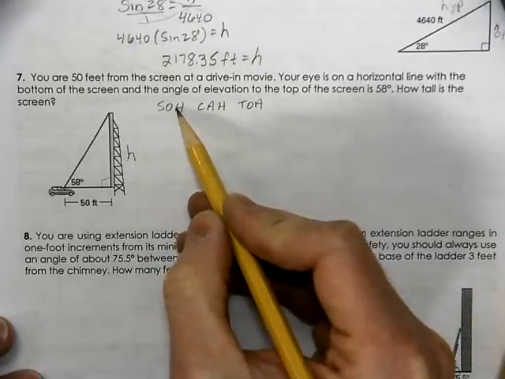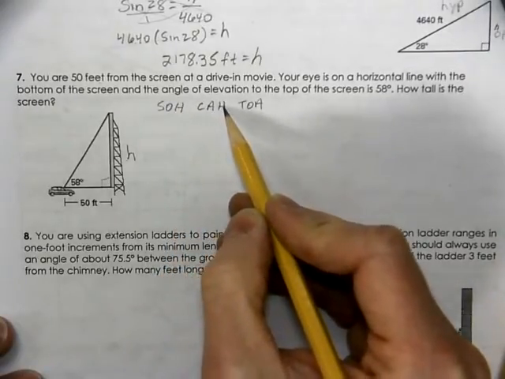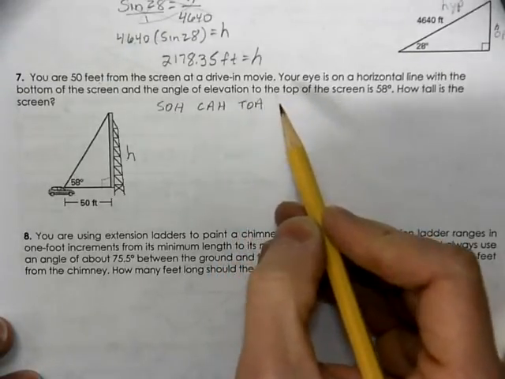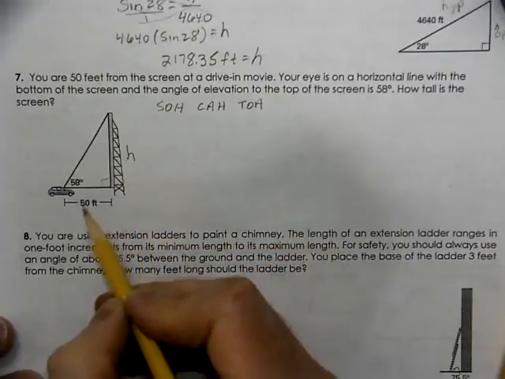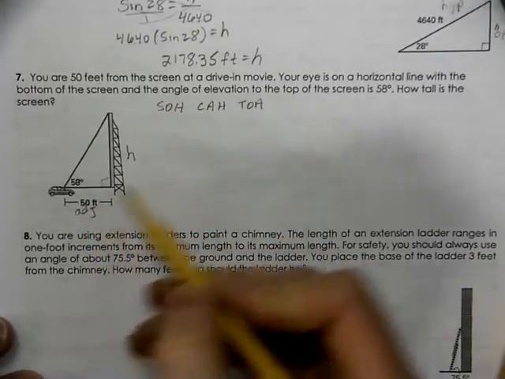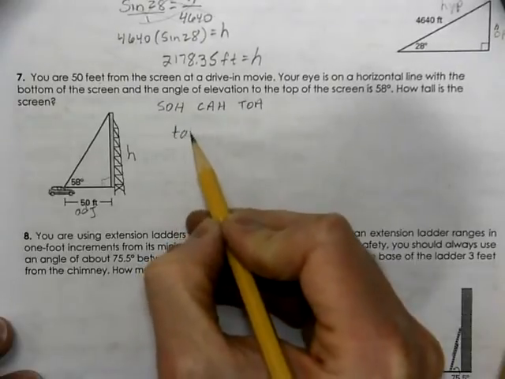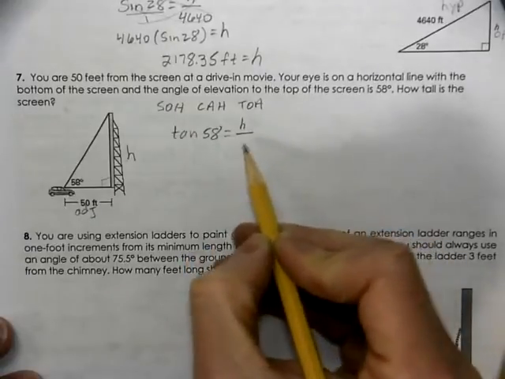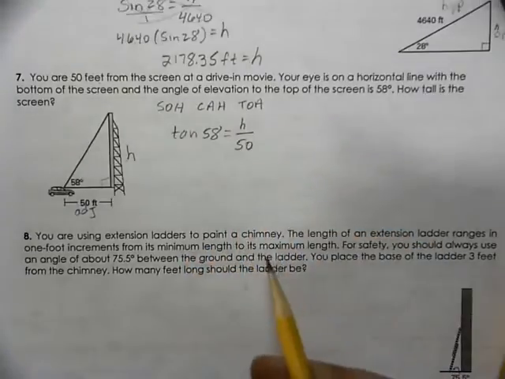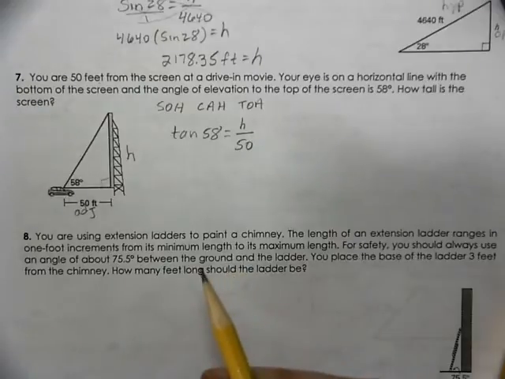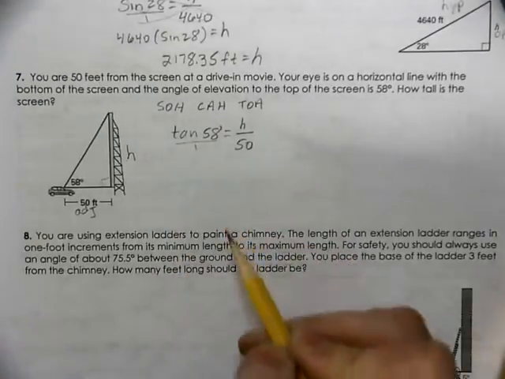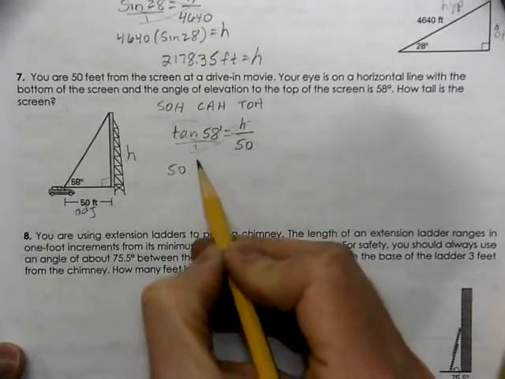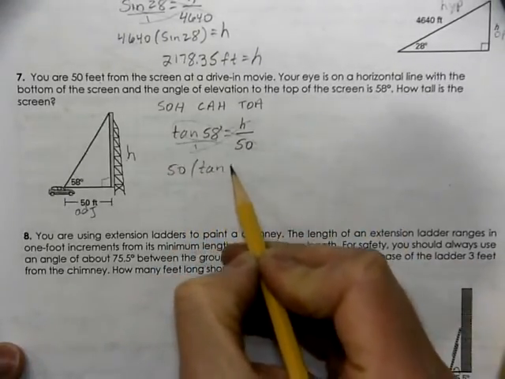Remember SOH CAH TOA. Sine is opposite over hypotenuse. Cosine is adjacent over hypotenuse. And tangent is opposite over adjacent. So opposite and adjacent. Adjacent means next to. So the tangent of 58 equals the opposite side to the adjacent side. We can turn this into a proportion by putting it over 1. Cross multiply to get 50 times tangent of 58.